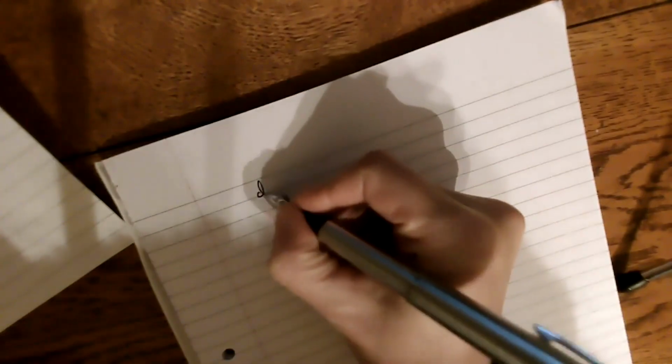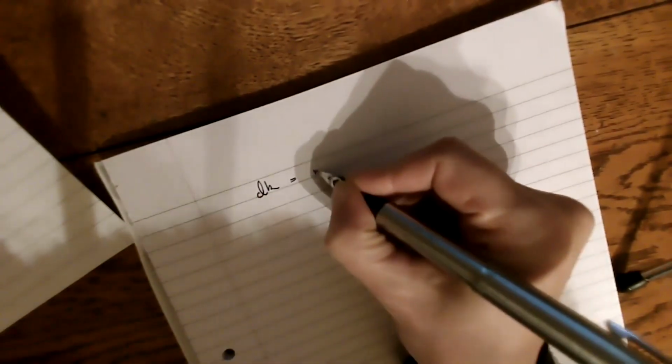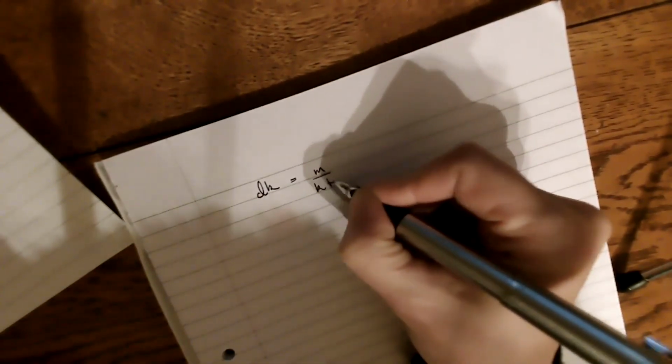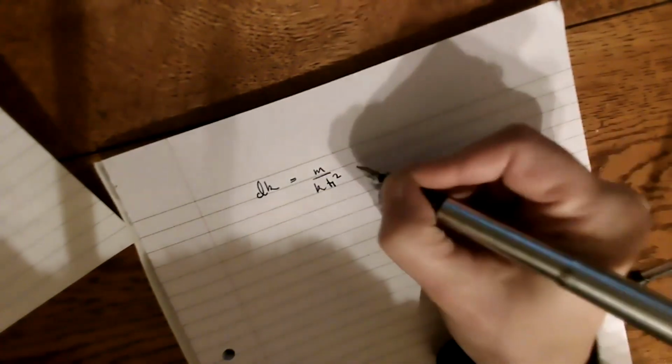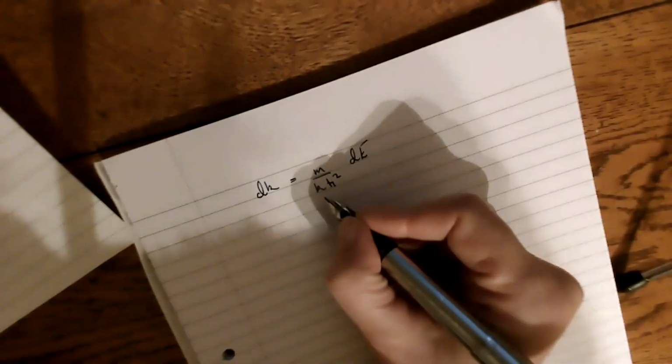And from previously, we have our expression for dk. So dk is m over k h bar squared dE. And we know we've just arrived at what k is here.